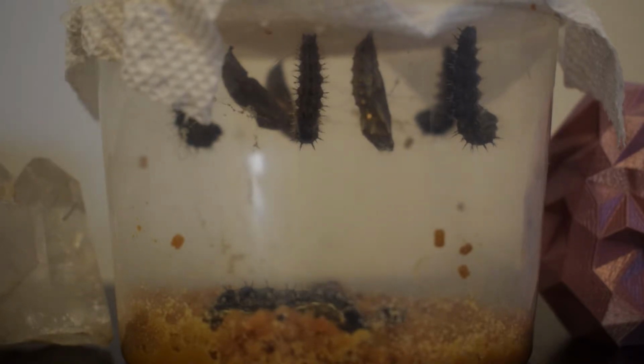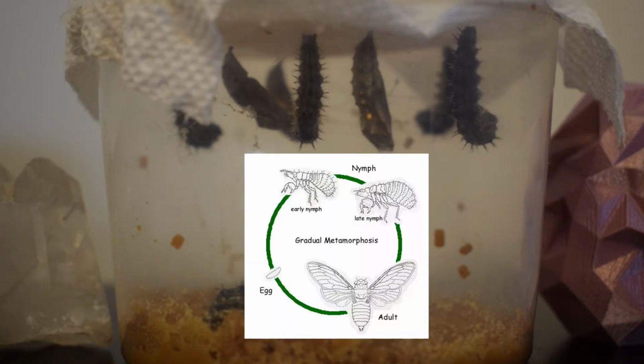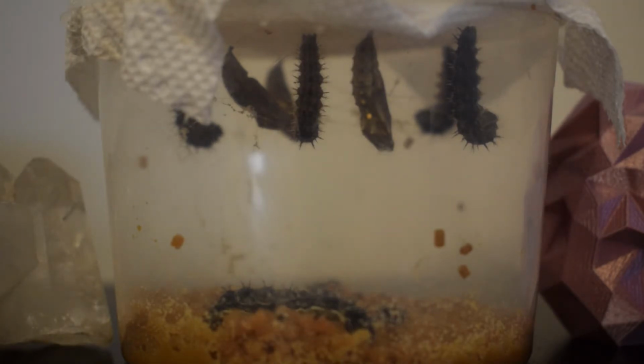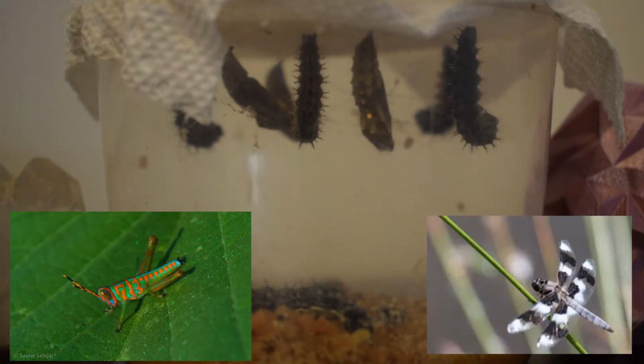Alright, and on to the second type of metamorphosis. This type of metamorphosis is called Hemimetabolous. Hemi is a prefix that means part or partial. So this is like a partial metamorphosis, literally speaking. So there are three stages in this metamorphosis. There is egg, nymph, and adult. Nymph is sometimes broken into two categories of early and late. Insects that are common in this category are grasshoppers, dragonflies, cockroaches, and termites.